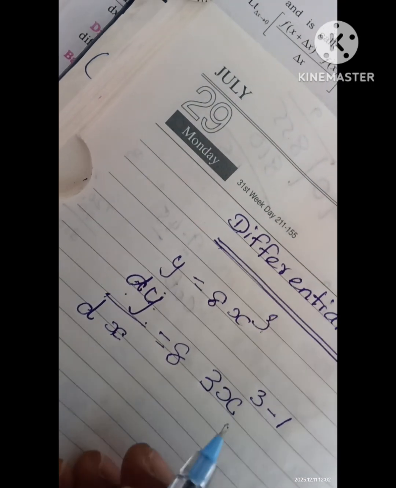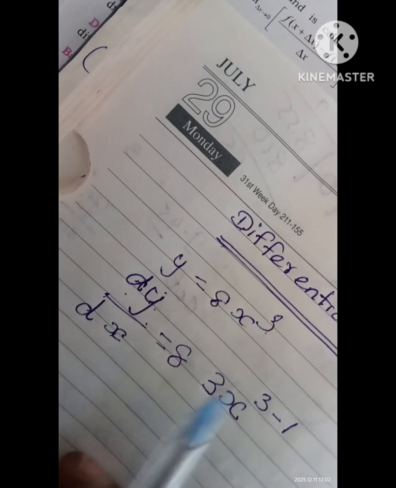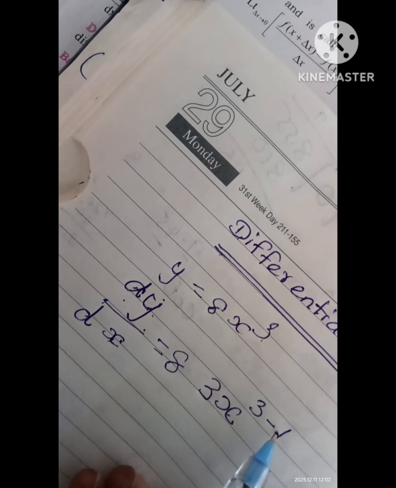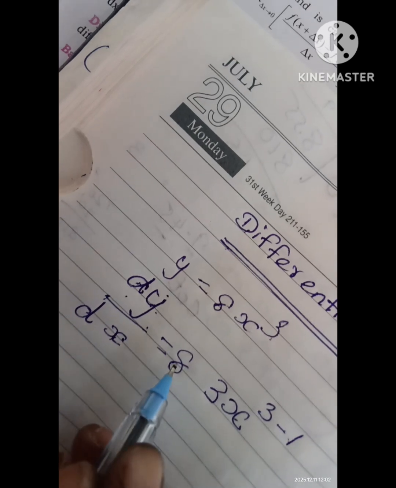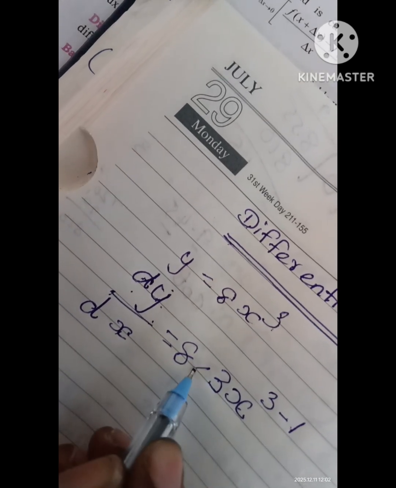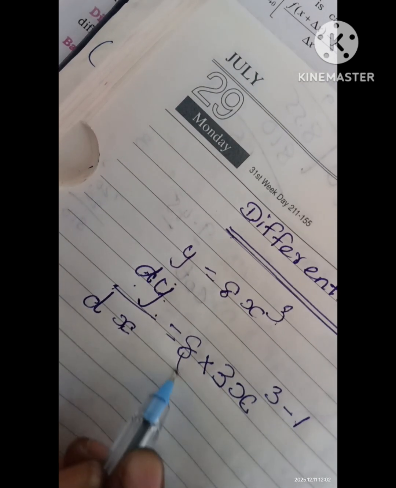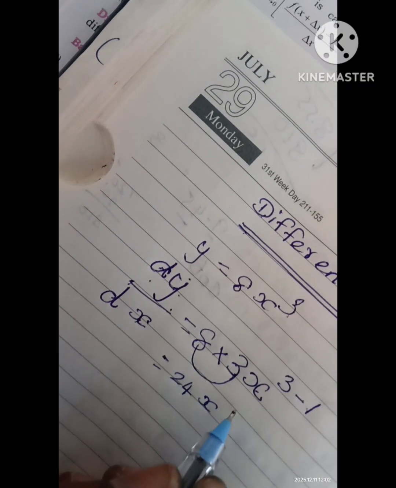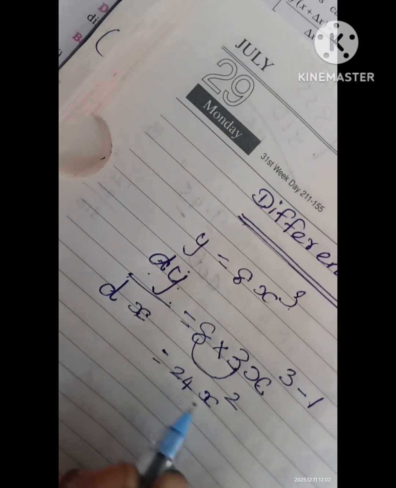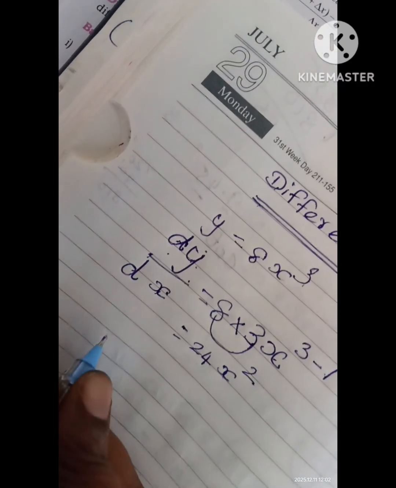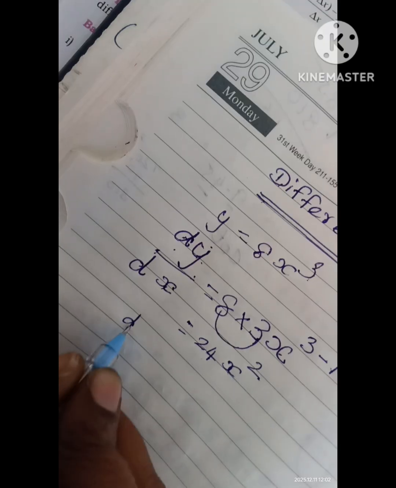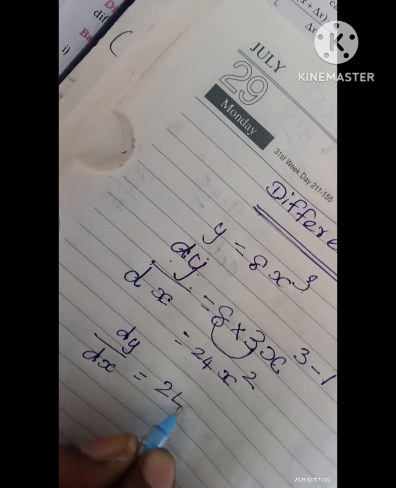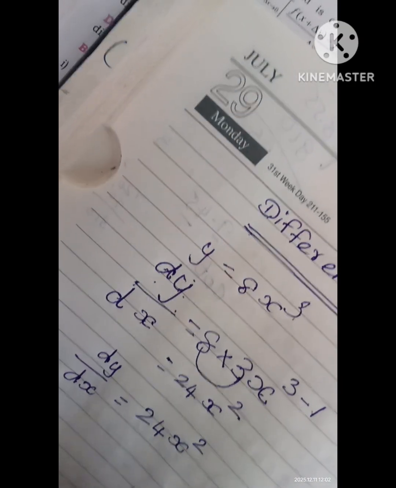This is the step. What is the power? Write that power in front, then x, then we have to subtract 1 from the given power. So in between these two numbers, multiplication symbol. So 8 into 3, 24, x, 3 minus 1, 2. So 24x square. So if y is equal to 8x cube, dy by dx is equal to 24x square. Is there any doubt?